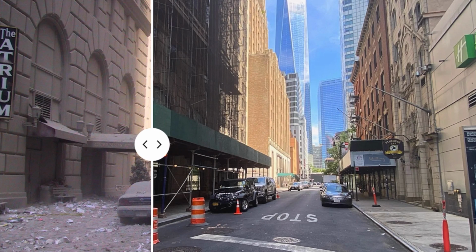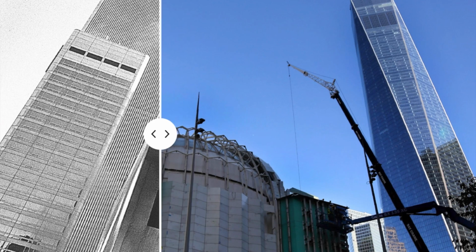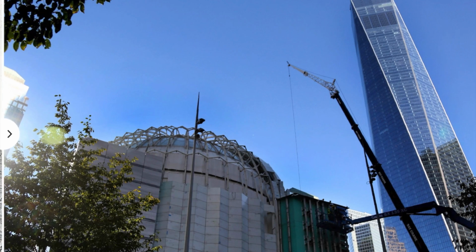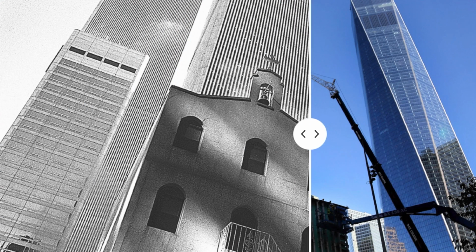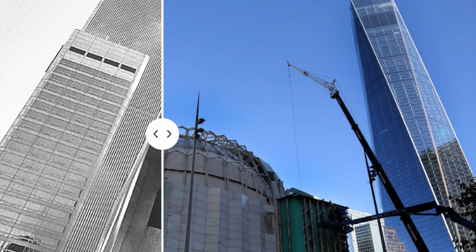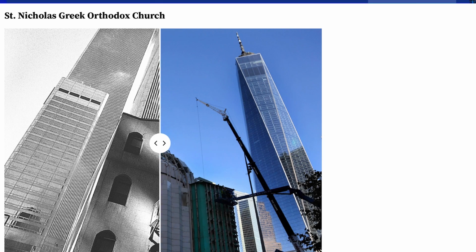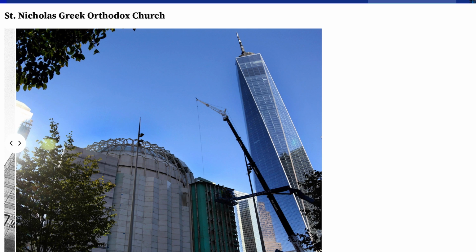And then this is the St. Nicholas Greek Orthodox Church. My goodness, what an upgrade they got. Their church doesn't even look anything like it did. There it is. It got absolutely crushed by the towers, obviously, when they collapsed. And the new one, it was a very intricate design. It cost a lot of money. Some of the renderings are pretty crazy.